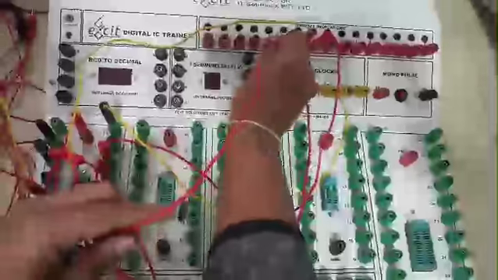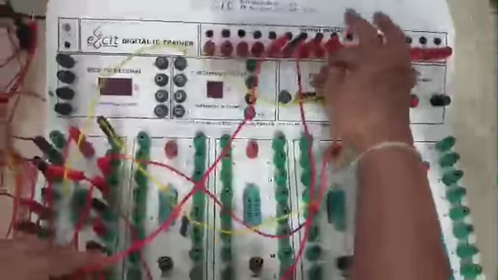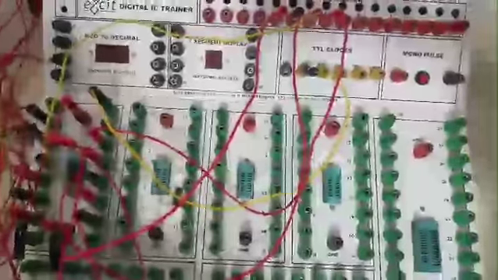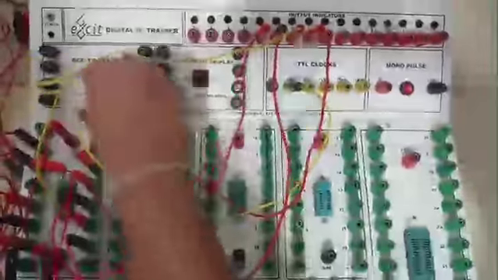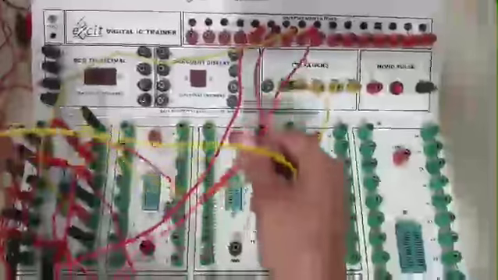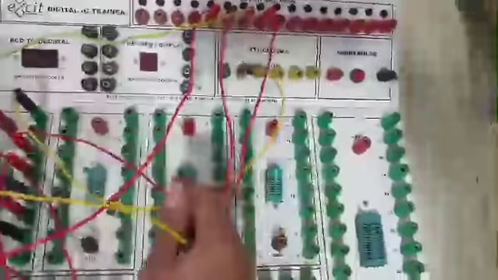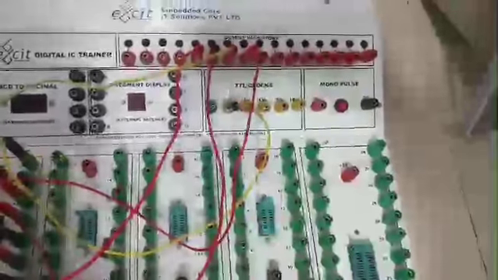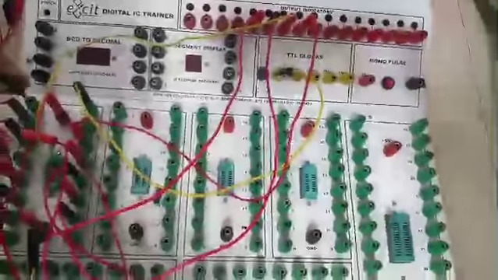Okay, we have 4 bits. These are 4 outputs, QA, QB, QC and QD. Since it is asynchronous, we have to give the output of the previous state as the clock for the next state. So we have to connect the output of the previous state as the clock for the next. Another clock pin is pin number 1.